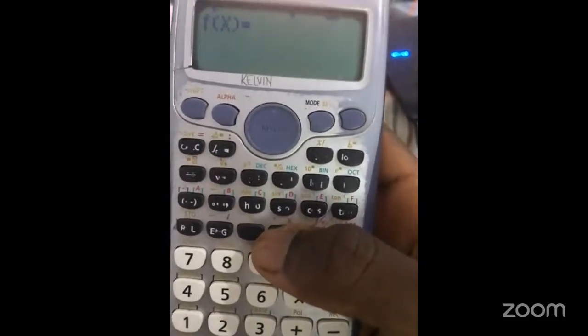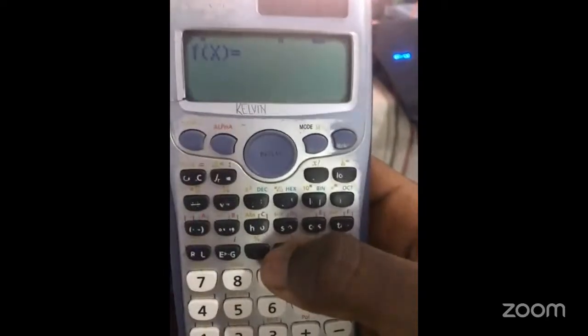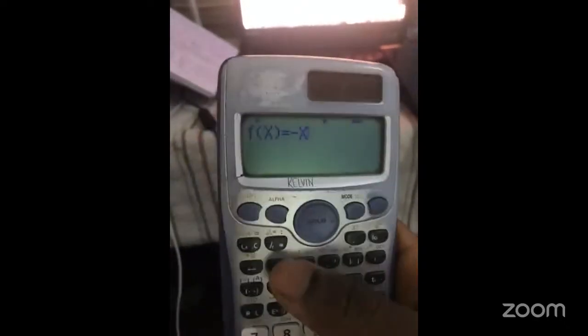You see that there is some A here. You press alpha, then you press this to give you your x. So negative x, you bring the negative in front of the x. Then this is your square button.